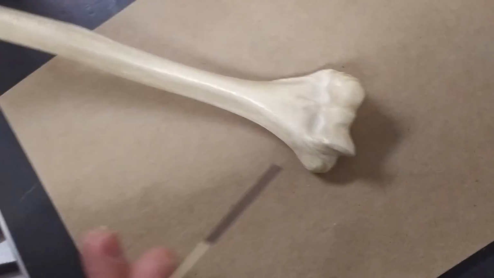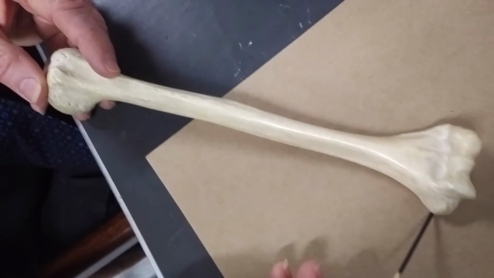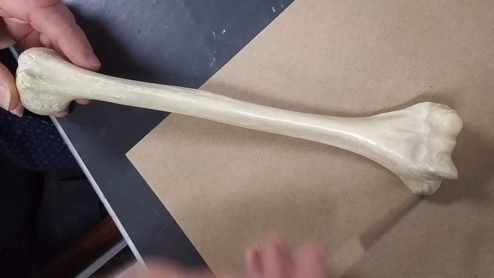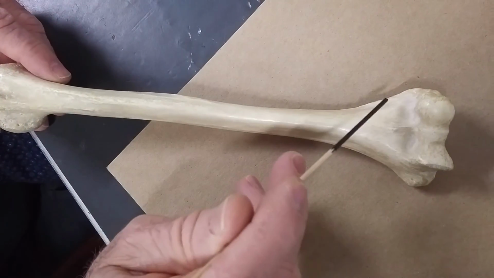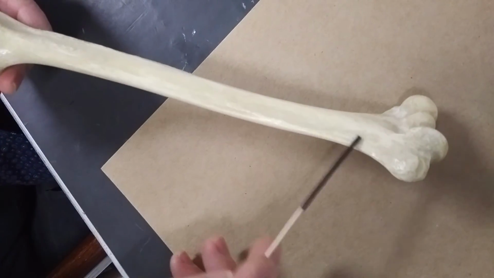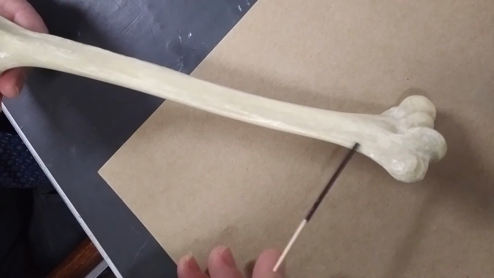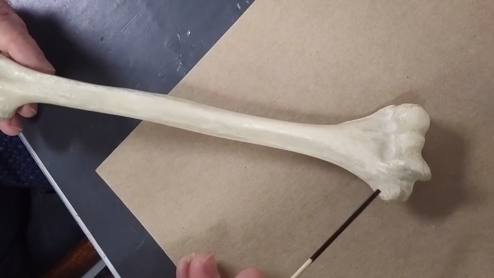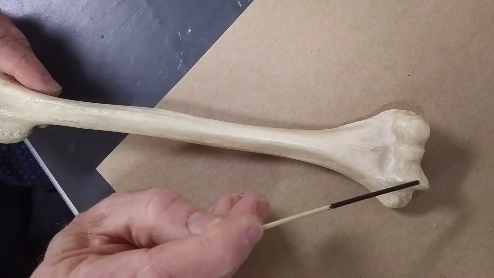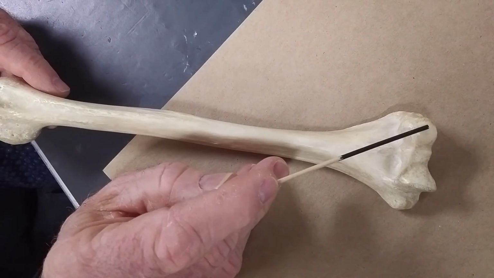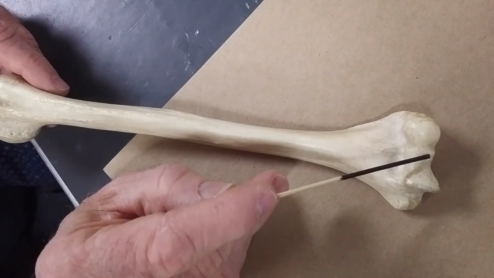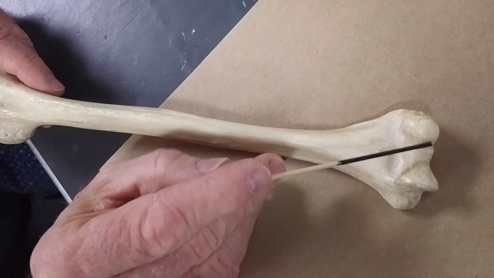We move distally, and this is the medial epicondyle. This is the lateral epicondyle. We have a lateral and medial supracondylar crest. We have a trochlea. From here to here is a trochlea, and this is the capitulum for the head of the radius. This is for the ulna, the semilunar notch of the ulna.